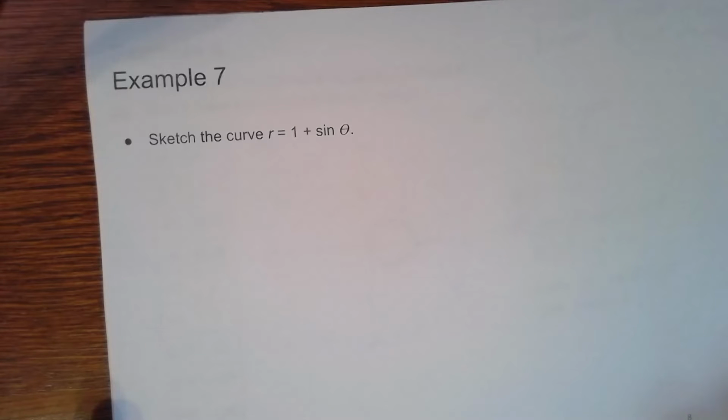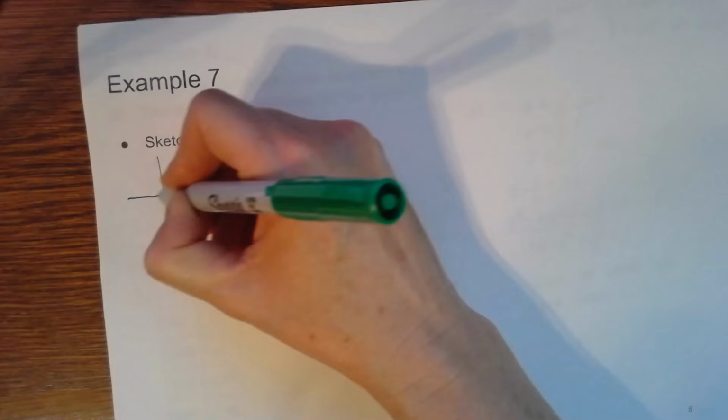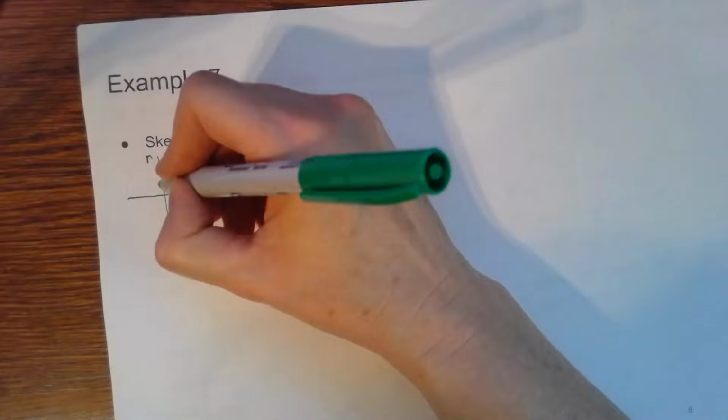This time we want to sketch the curve r equals 1 plus sine of theta. First of all, I'm going to graph this as if this is going to be my theta axis and this is going to be my r axis. If I treat it like a Cartesian equation, I know that this is just the sine shifted up, so it's going to have a center line at 1.